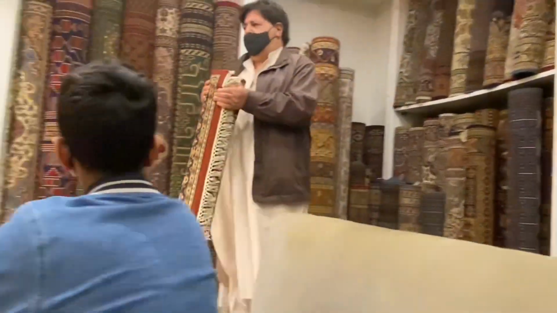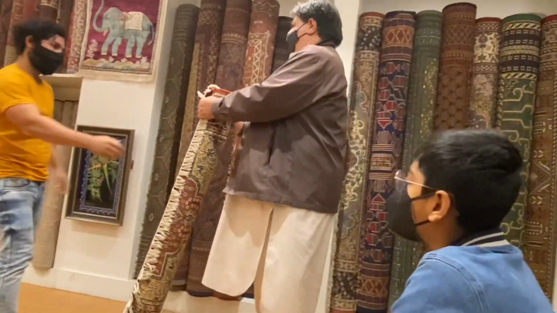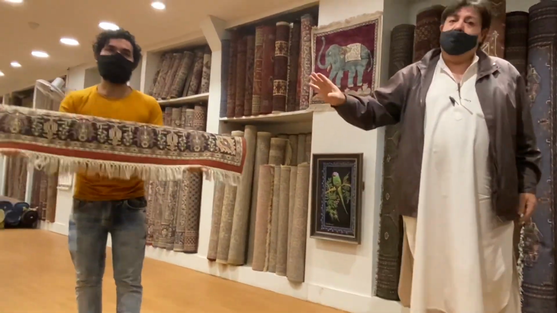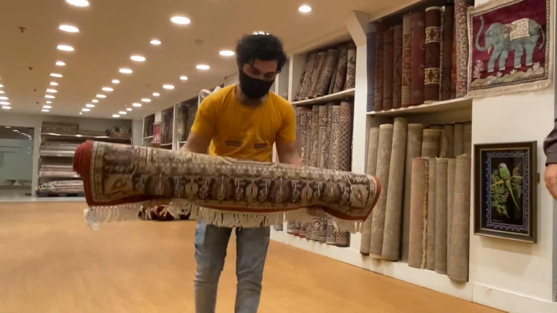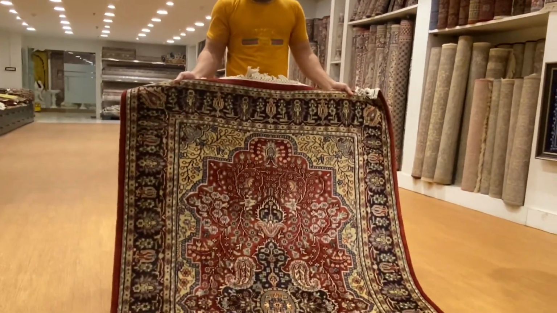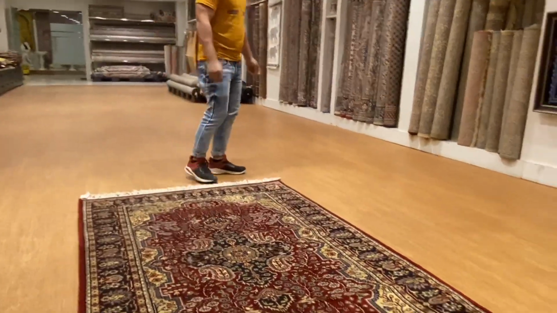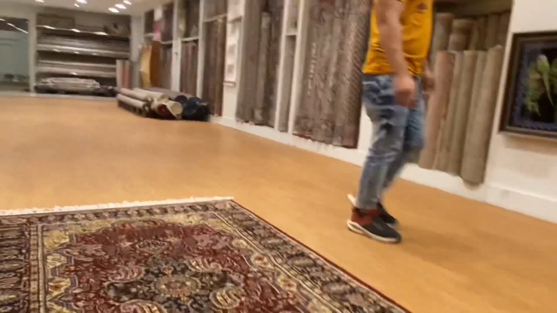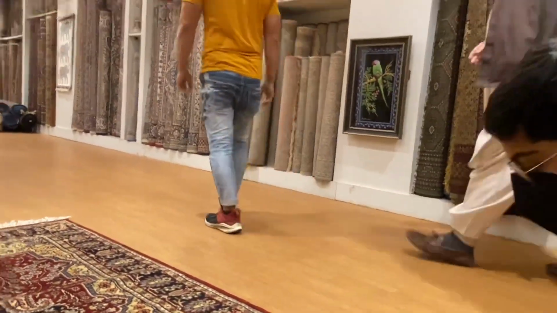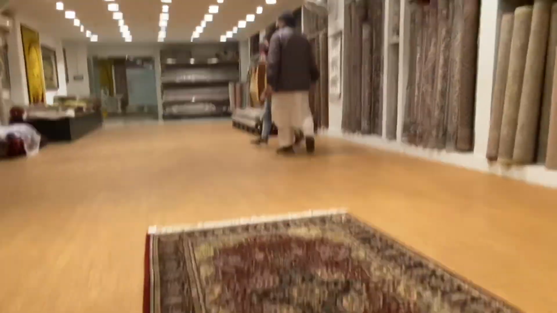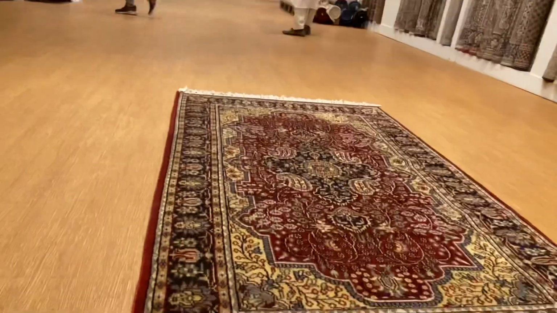This is woolen. Yes, it's woolen. Is it lamb's wool or normal sheep wool? Normal sheep wool. Okay. It's not beautiful, it's just the inferior quality. But you can feel the wool. Kashmir wool.